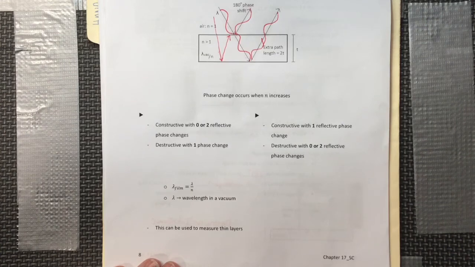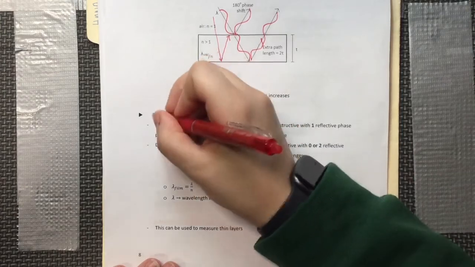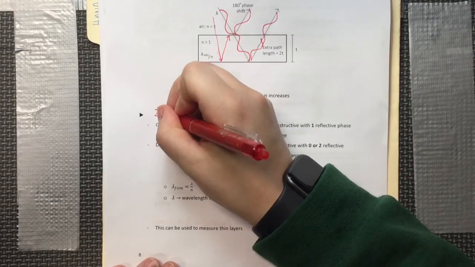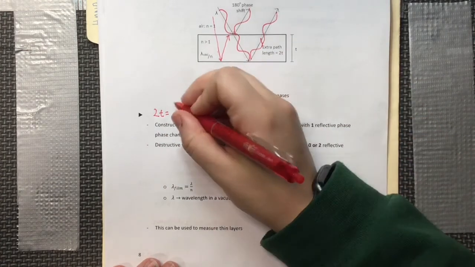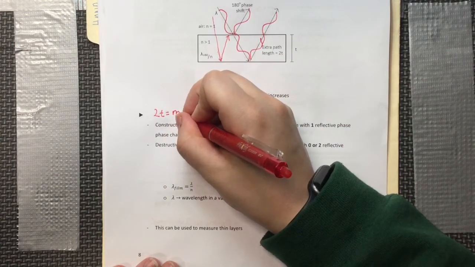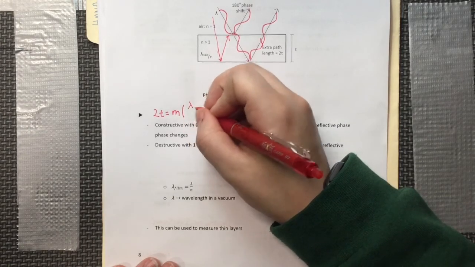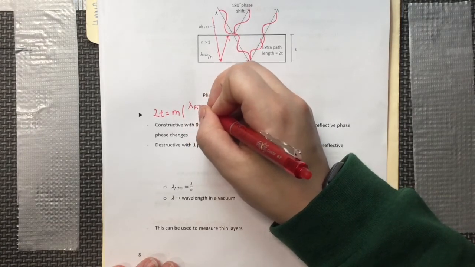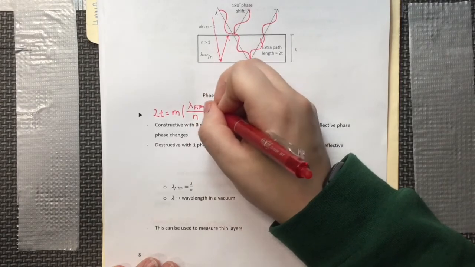If what you are looking for falls under either of these conditions, you would use this equation to get the relevant information. So we have 2t is equal to m, the maxima, times the wavelength of the film divided by n.